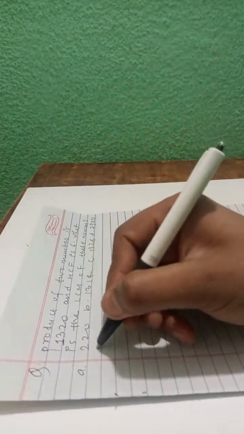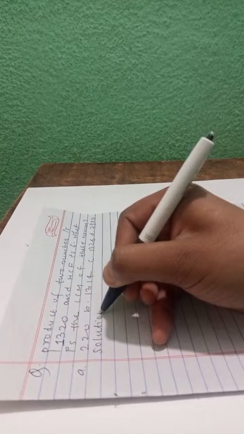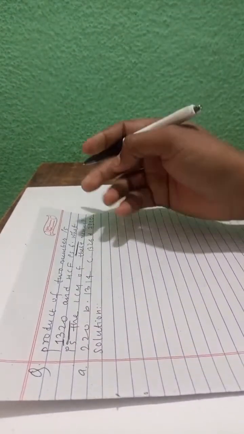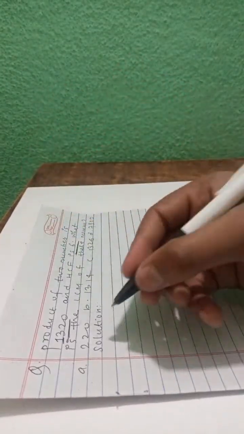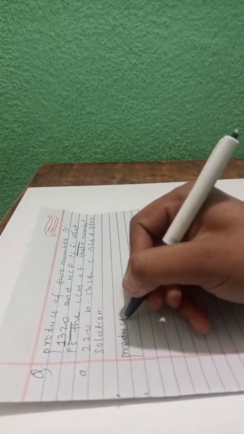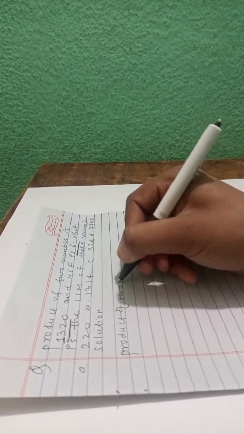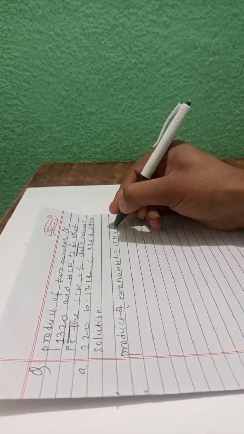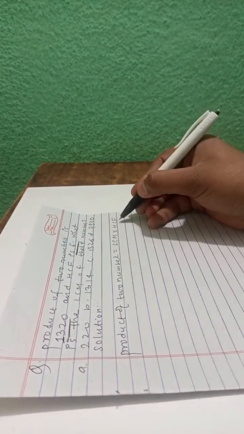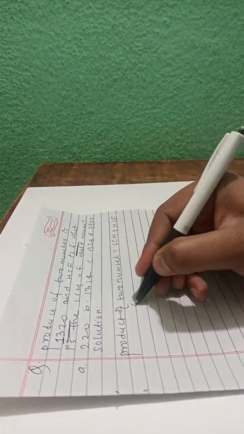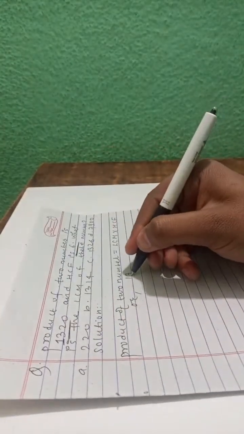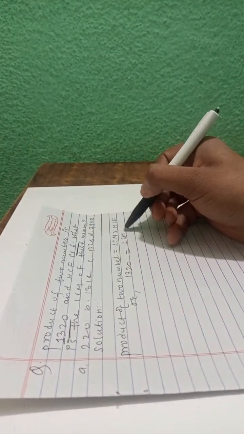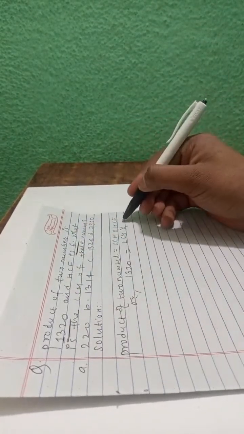The product of two numbers is given and the HCF is mentioned, so what is the value of LCM? We have the direct formula: the product of two numbers is equal to LCM into HCF. You have to memorize this. The product is 1320, and the LCM is the unknown, with HCF already mentioned as 6.